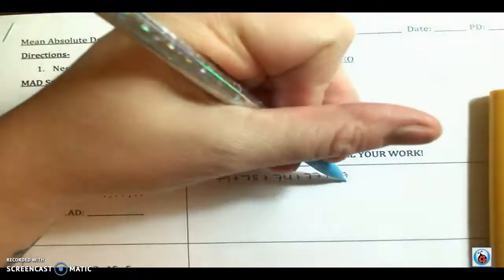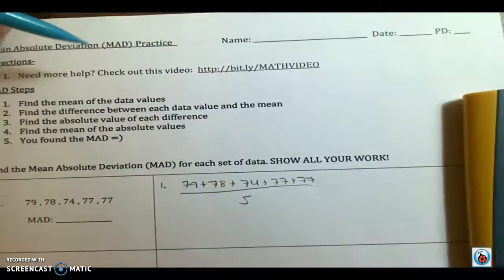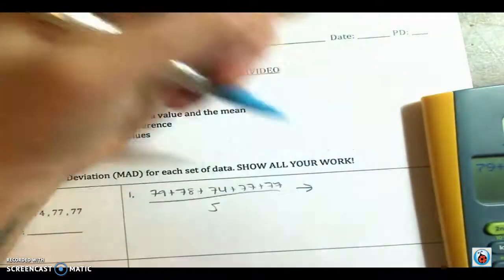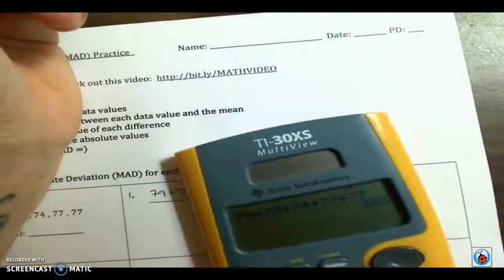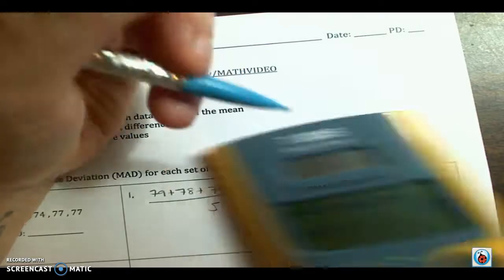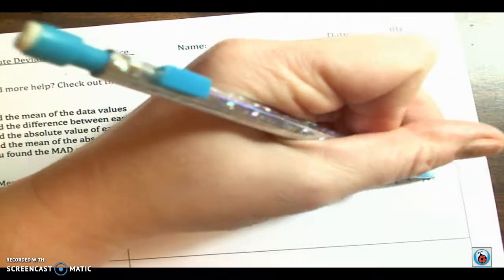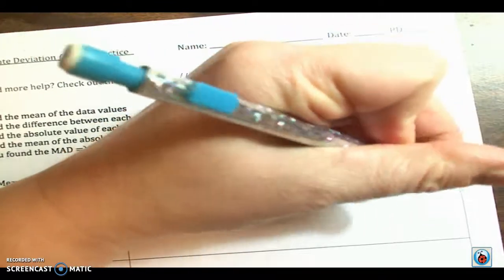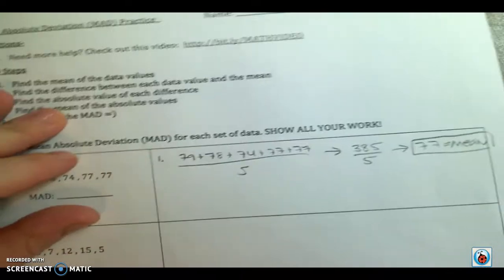Okay, and remember to divide. There's 5 pieces of data. Add that up, I get 385 divided by 5. So I'm going to do that on my calculator. And I get that my average, or my mean, and I'm going to label it, is 77.